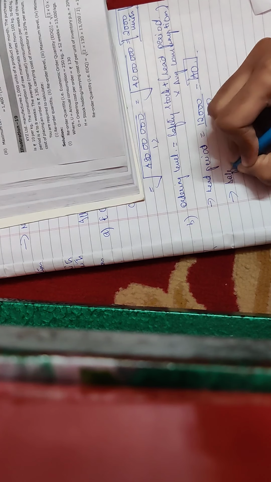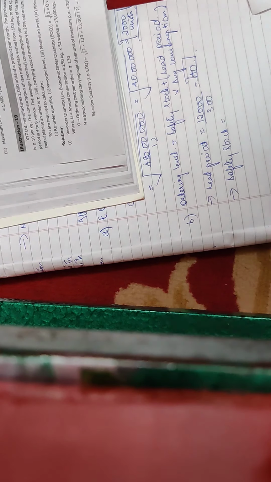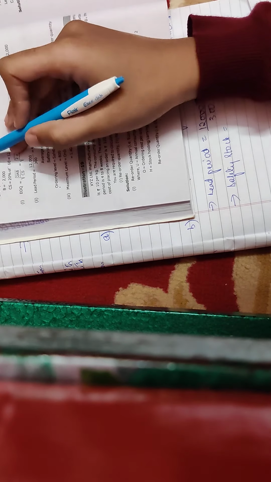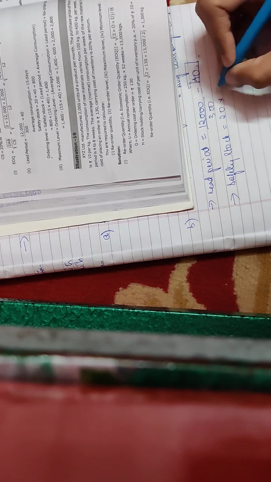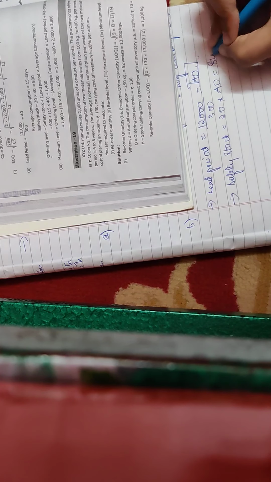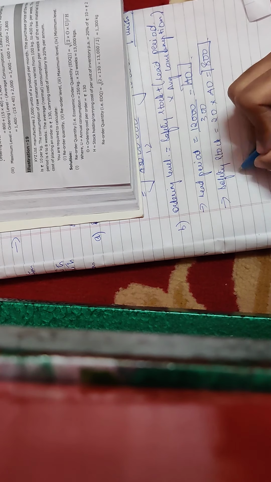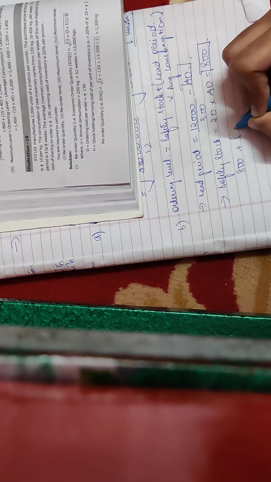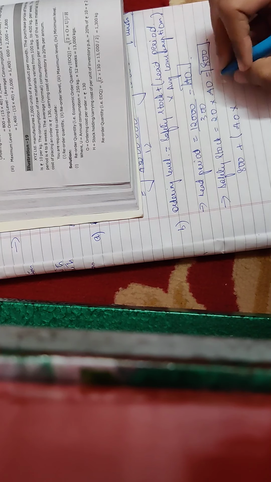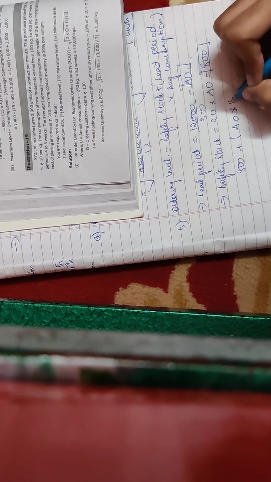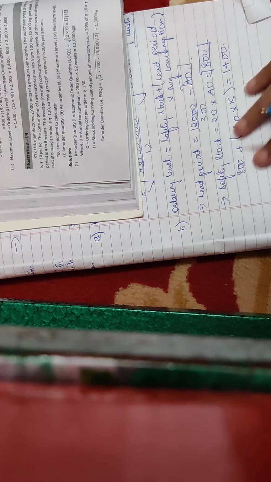So safety stock is equal to the days of consumption which is given to you in the question, 20, into your lead period, that is 40. 20 into 40 is 800. So you got both the amounts to substitute in the formula. Safety stock is 800 plus lead period is 40 into your average consumption, that is given to you as 15. Okay, that is 1400. So you got your ordering level.